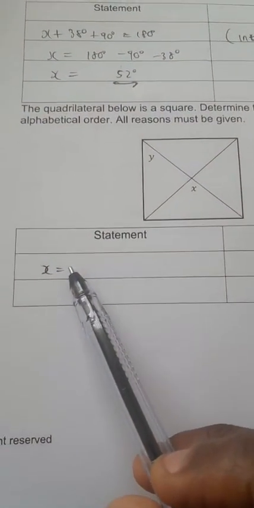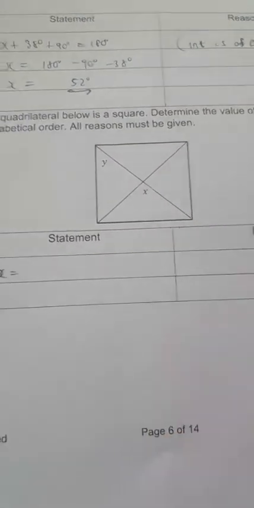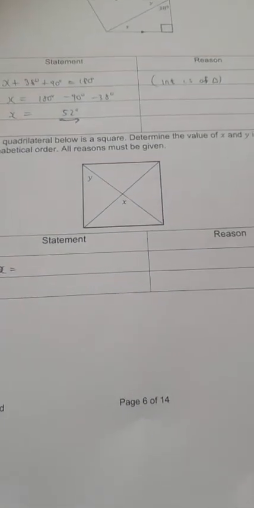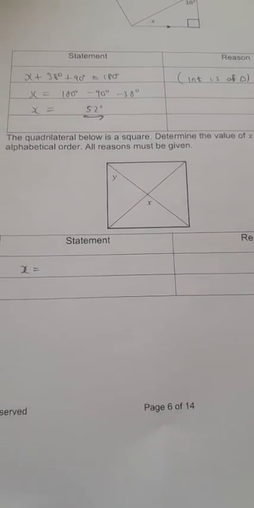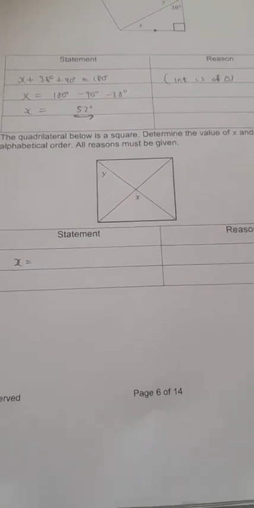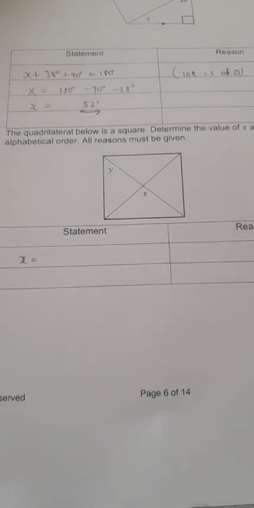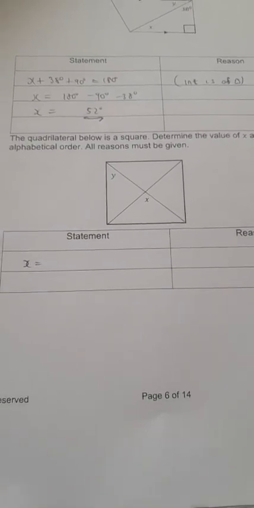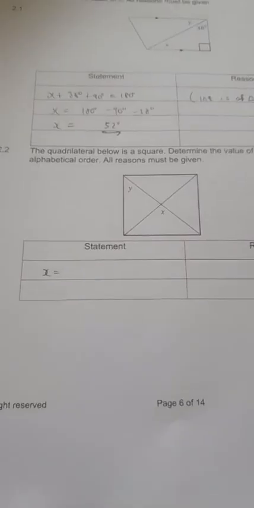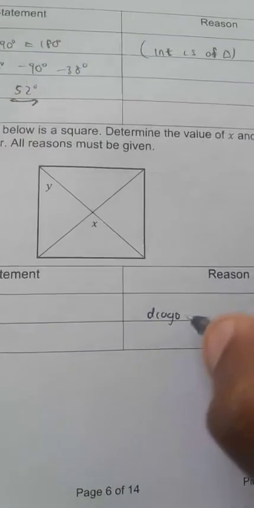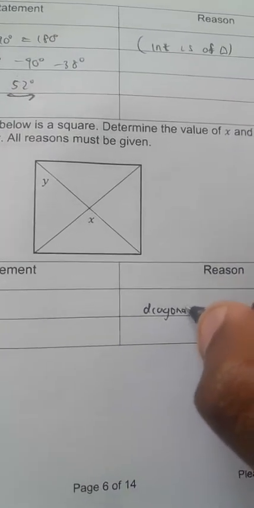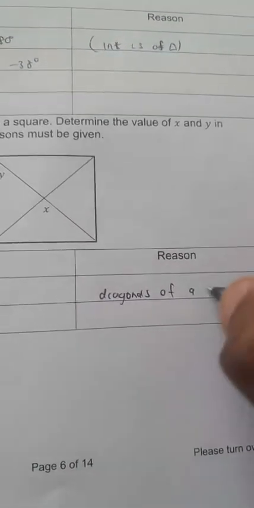I really appreciate it. X is equal to what? So, what's the value of X? The diagonals of a square, they bisect at what? That is the $1 million question. Do we know what the value of X is? Okay, very good. X is equal to 90 degrees. Then what's the reason? You simply say diagonals of a square, and that's it.